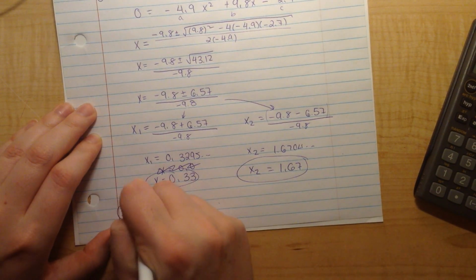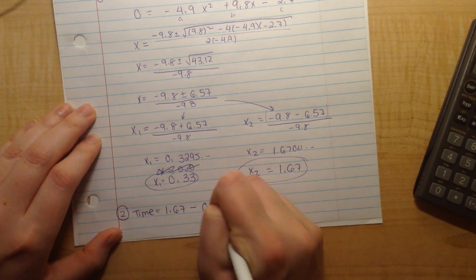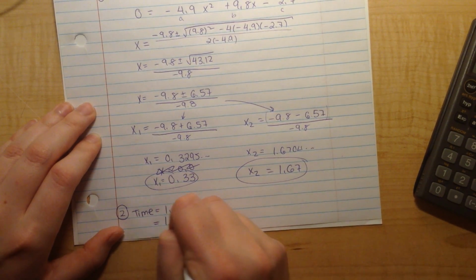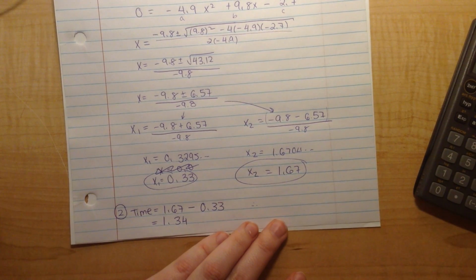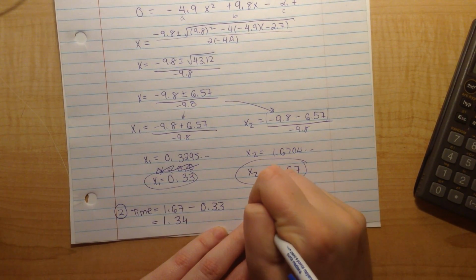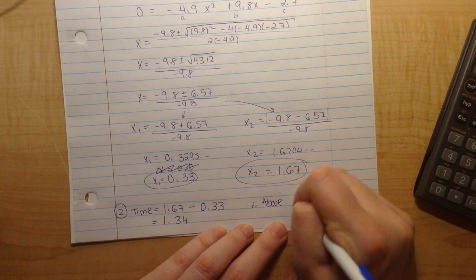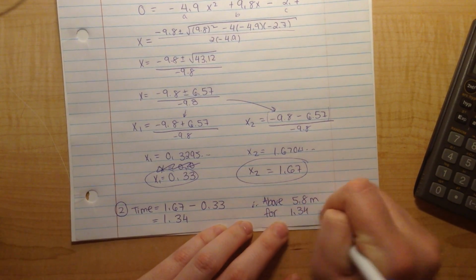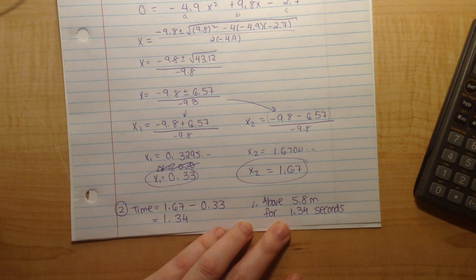So really, it's pretty simple from here. We just want to subtract. So our time we can get by 1.67 minus 0.33. So our time it's going to take is about 1.34 seconds. So make sure for these word problems you do give me units at the end. And a sentence would be preferred. So it's above 5.8 meters for 1.34 seconds. And if you throw the word approximately in there, even better.